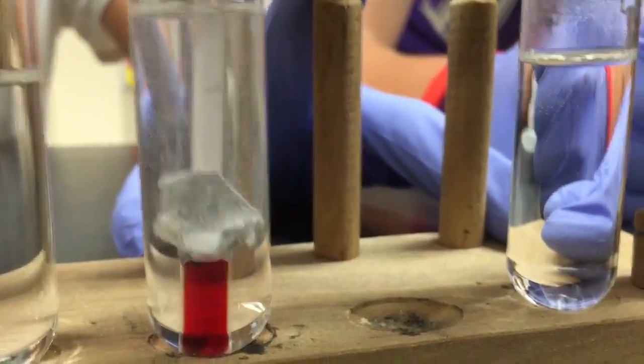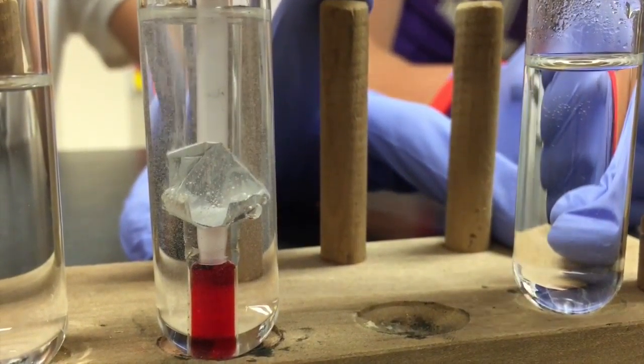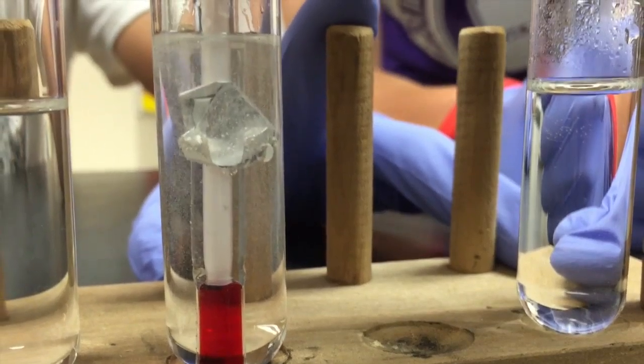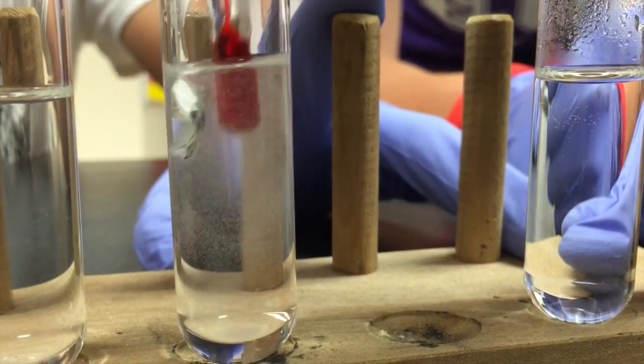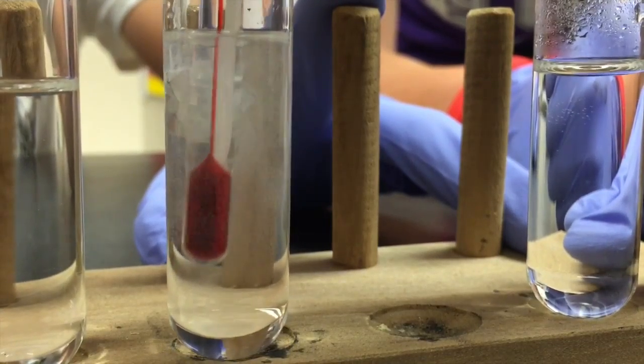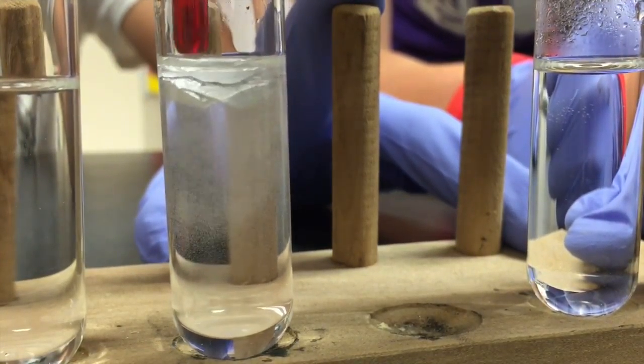Finally, let's get back to the aluminum reaction. This was a slower reaction, but it eventually started to react. As we can see, the aluminum is starting to dissolve in the hydrochloric acid and create heat as it is an exothermic reaction. It is also producing hydrogen gas.